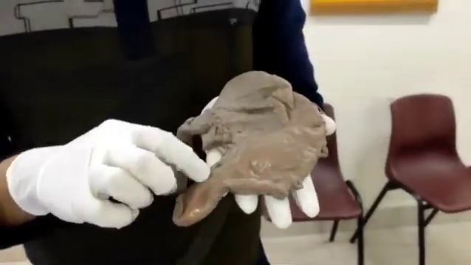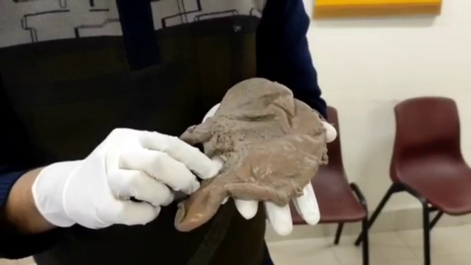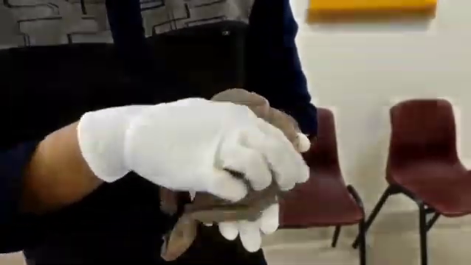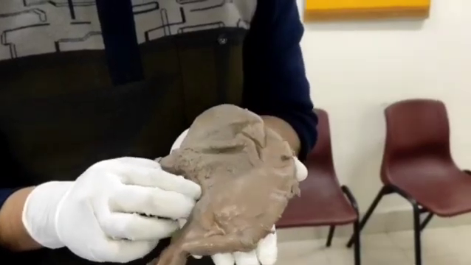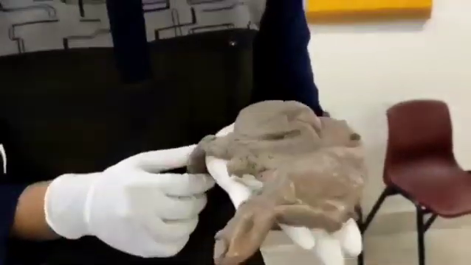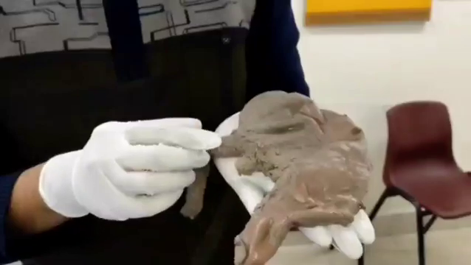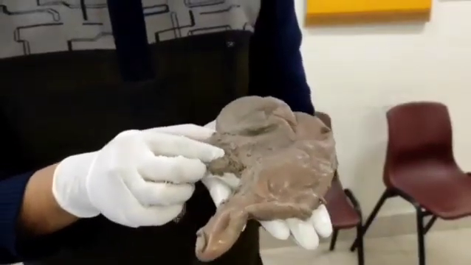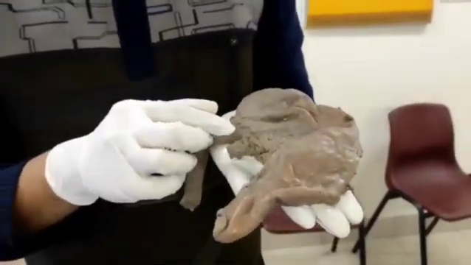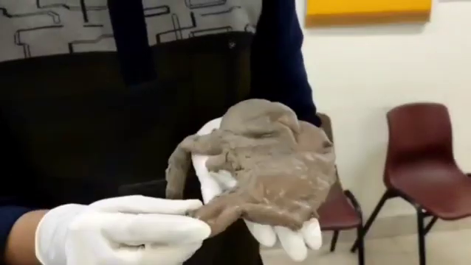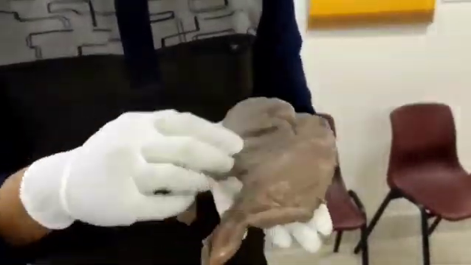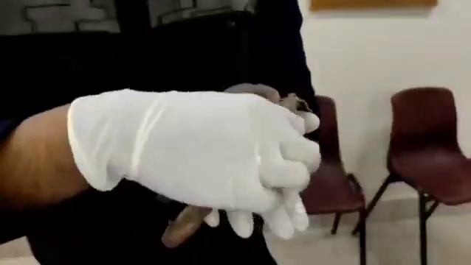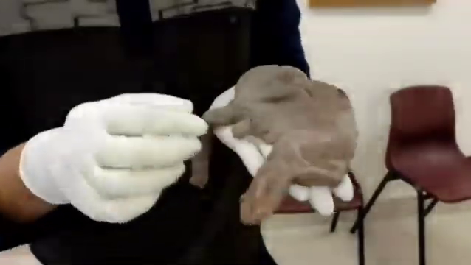The lesser curvature forms the right border of the stomach, which is concave. The greater curvature forms the left border of the stomach, which is convex. Now, the external features. Stomach has two surfaces, two curvatures and two orifices. This is cardiac orifice, this is pyloric orifice, this is lesser curvature, this is greater curvature, this is anterior superior surface and posterior inferior surface.